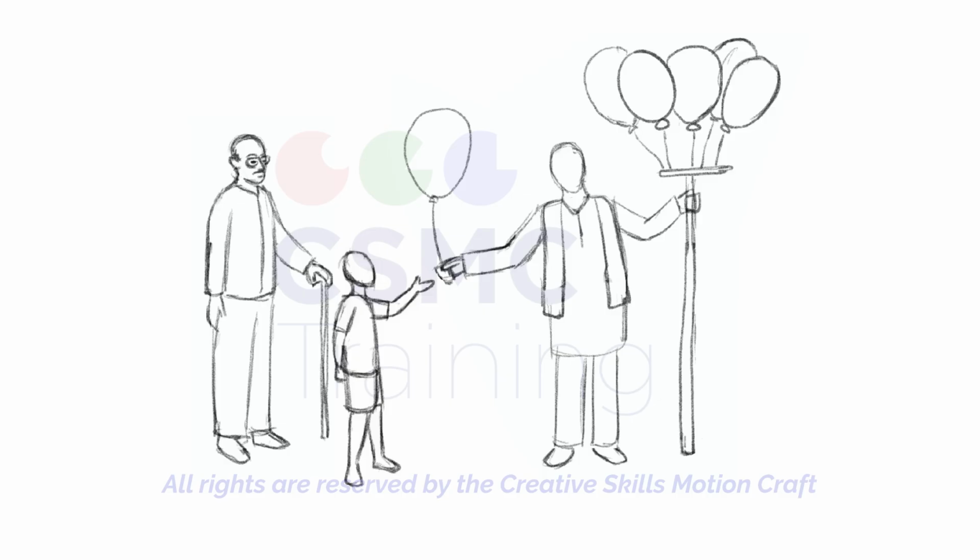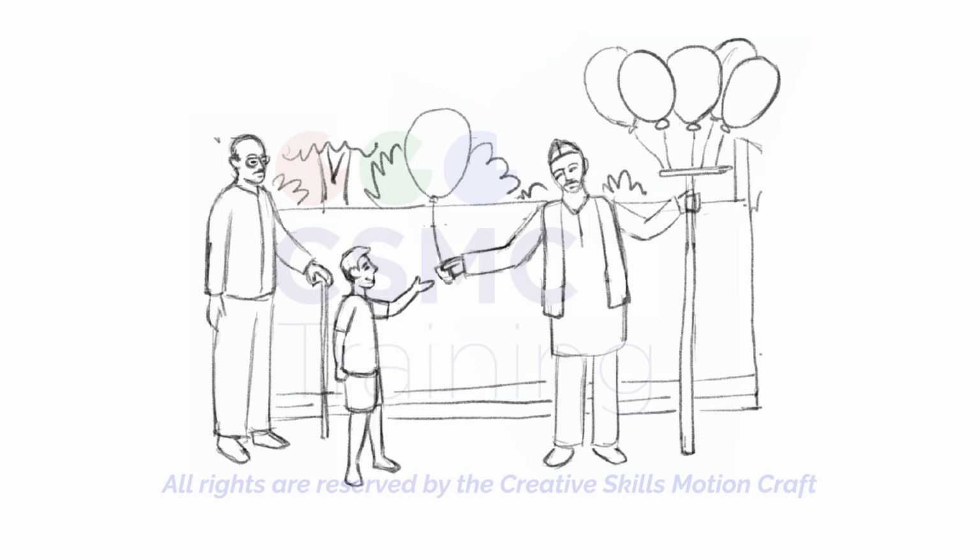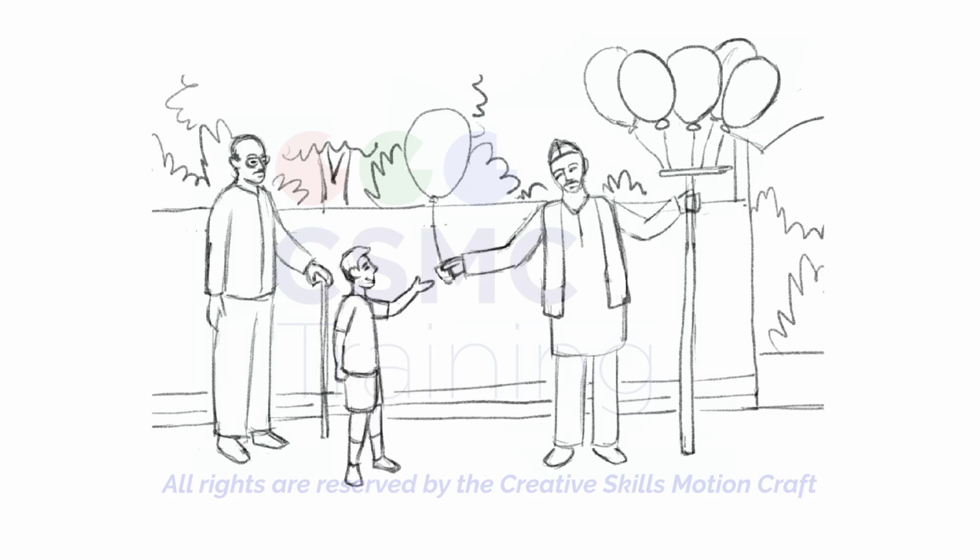Let's add details like clothes and expression to all the characters to make them more alive. After that, let's draw in the background of the park. Give a pat on your back for finishing the sketch, and now let's start with the fun part, coloring.